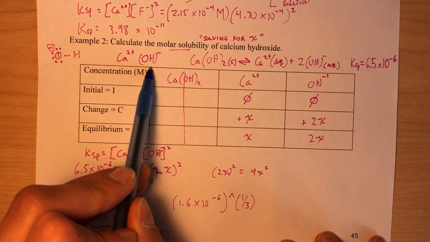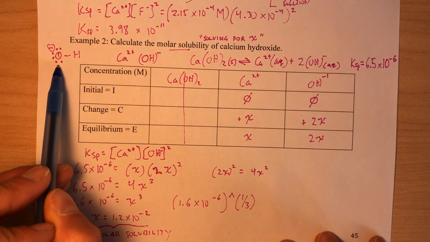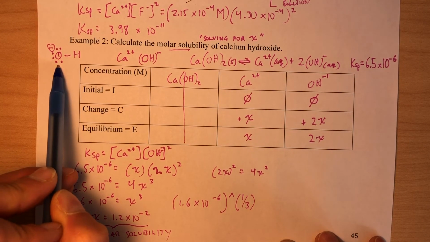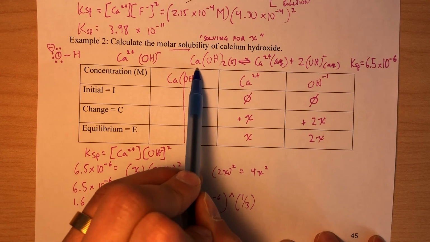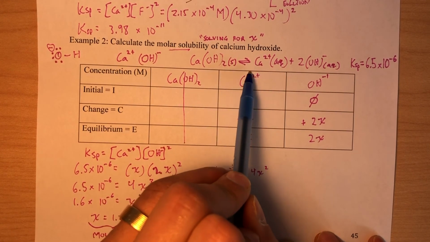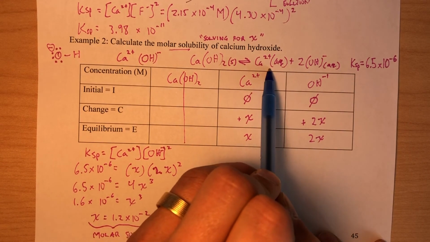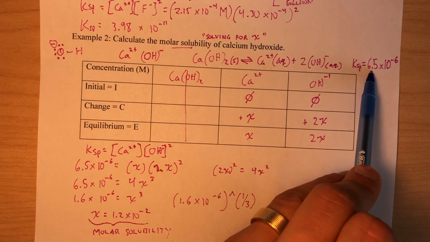And hydroxide is a 1- ion, which we can get from its Lewis structure. When oxygen has an octet, it has 7 valence electrons around it, which is 1 more than it's supposed to have. So it has a negative 1 charge. Calcium hydroxide is then written as calcium with 2 equivalents of hydroxide to balance out the charge. Solid is in equilibrium with calcium 2+ aqueous and 2 equivalents of hydroxide aqueous. The KSP, which is given, is 6.5 times 10 to the negative 6.